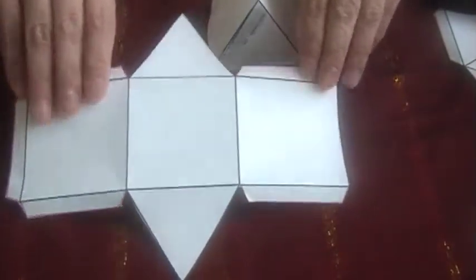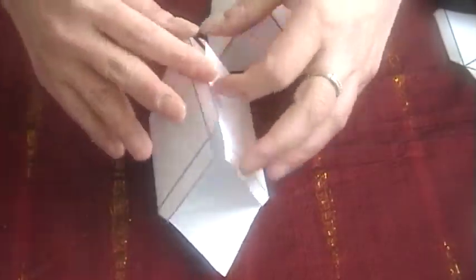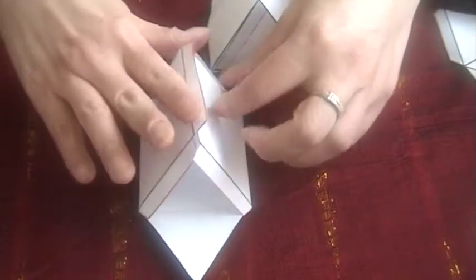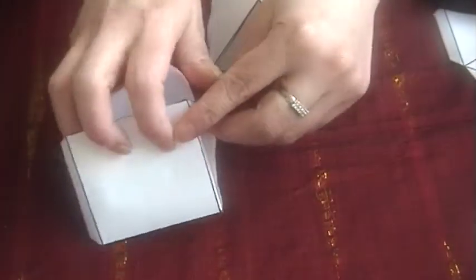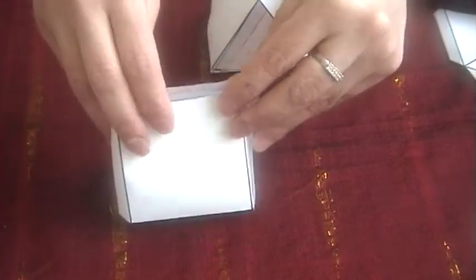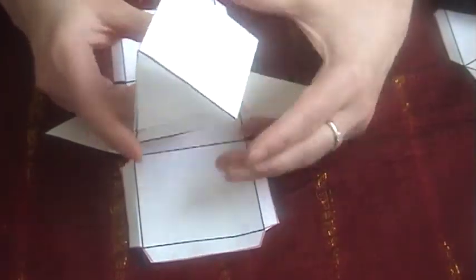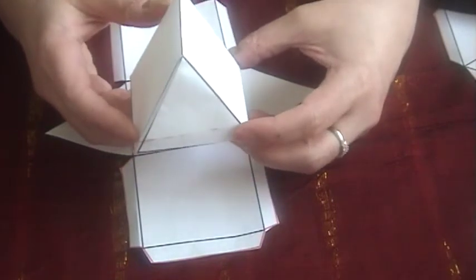So when I fold this up like this, it forms like a tent. Yeah, it becomes like this, and then the 2 triangles close up the solid. So again, this is the triangular prism.